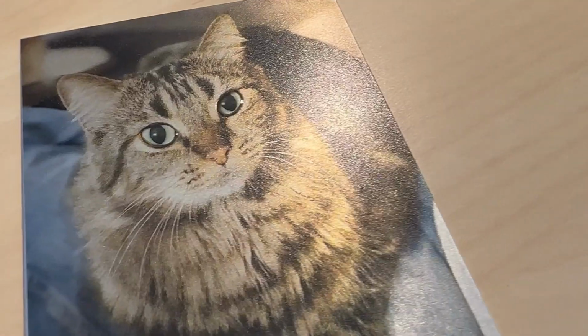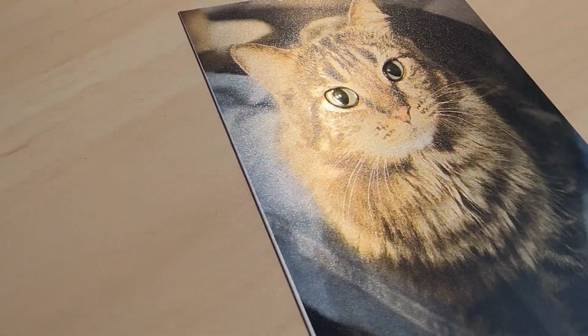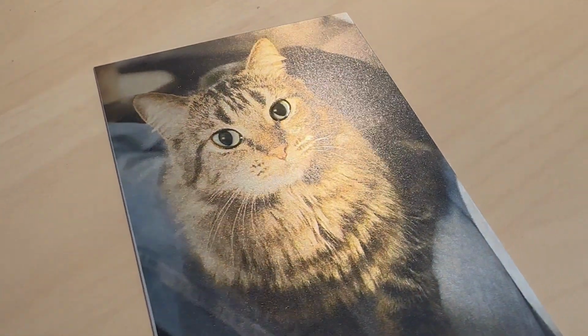Today we're going to be discussing how I was able to achieve this gloss effect on the picture that we printed of our cat. Let's get into it.